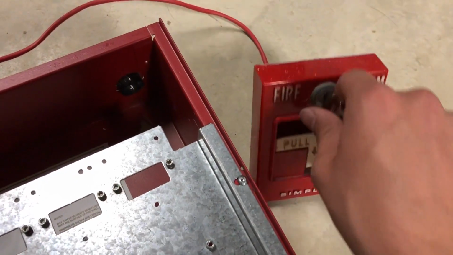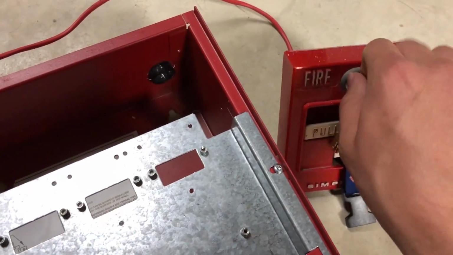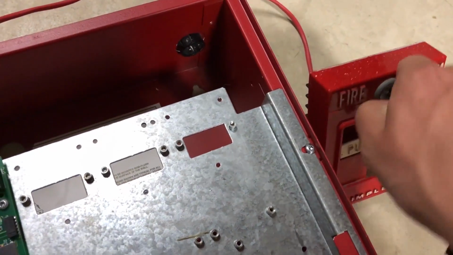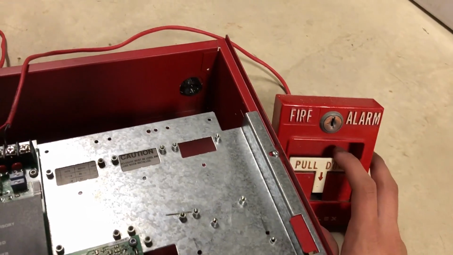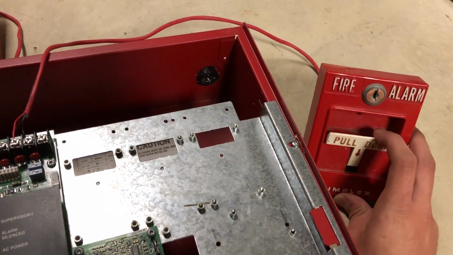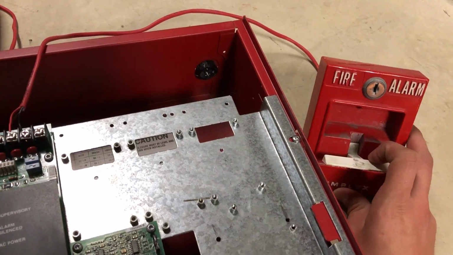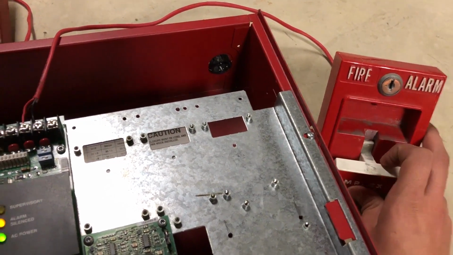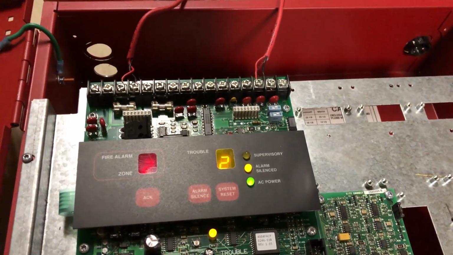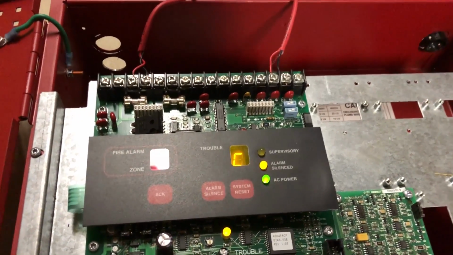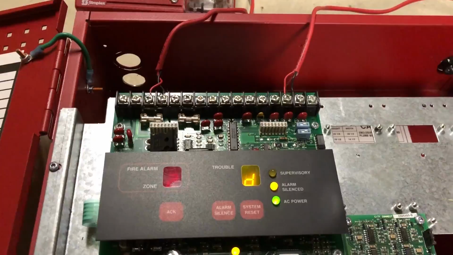Now we would reset our pull station. It went into trouble again, because it still can't see its resistor, because it's an open circuit. However, if I pull again, I believe this panel goes into alarm. Yeah, it's going to go off again, but it's doing verification again, because there's no resistor. Anyway, I'll leave it at that. It's going to be loud.